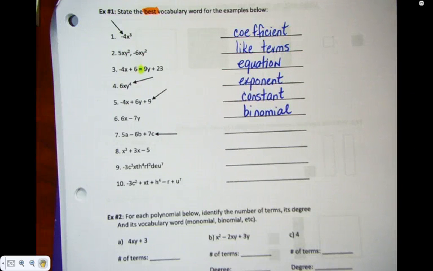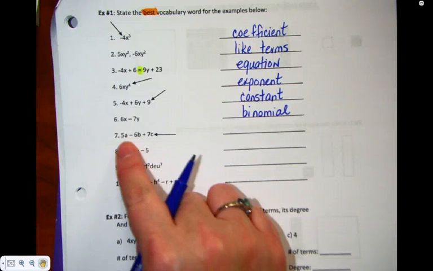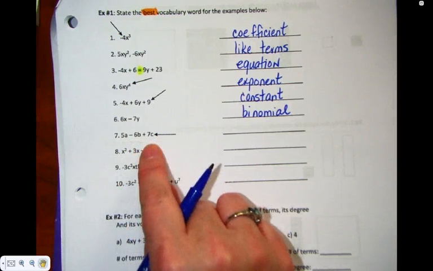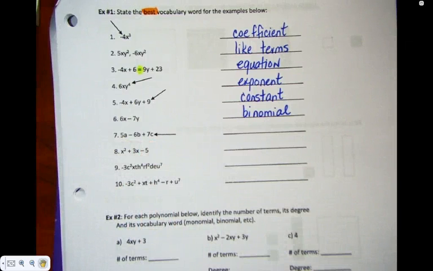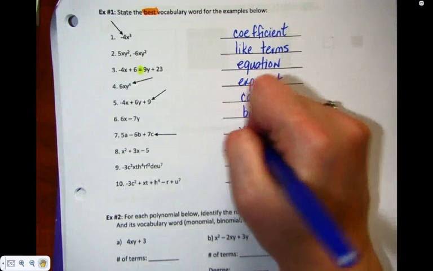Number 7, what's it pointing to? The c. So yes, this is an expression. Yes, it's a trinomial, but not what they want. They want, what's that c called? Variable.